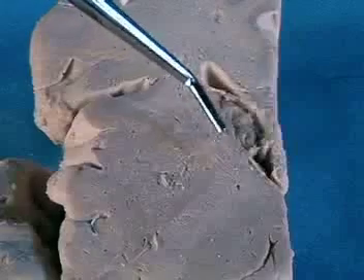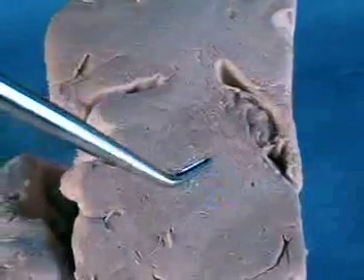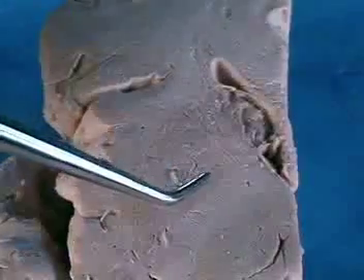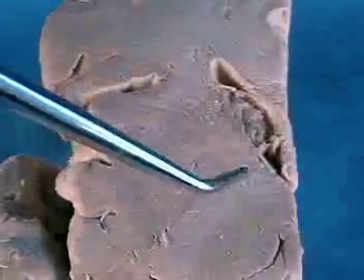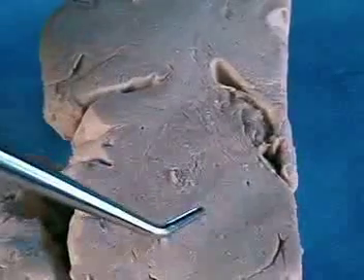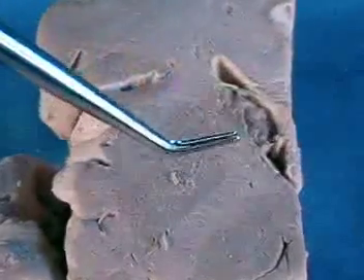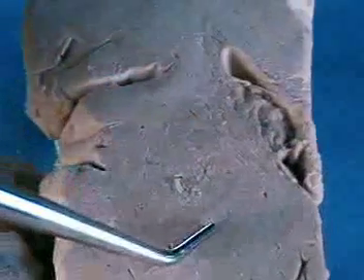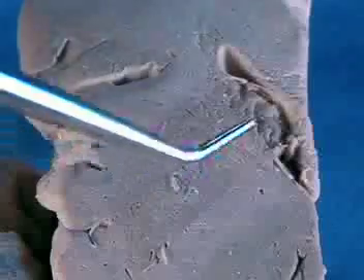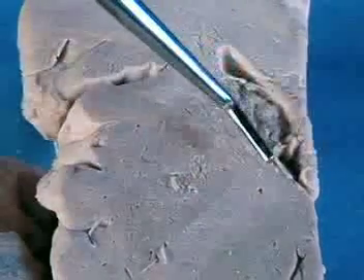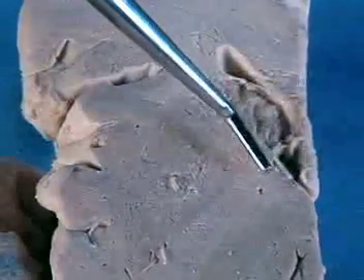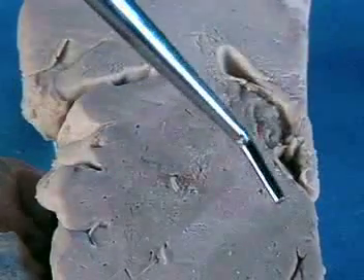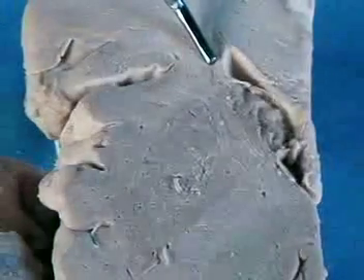Internally, we see this prominent white matter tract here and here. These white matter tracts are your internal capsule. And you recognize that the fibers here running to and from the prefrontal cortex form the anterior limb of the internal capsule.